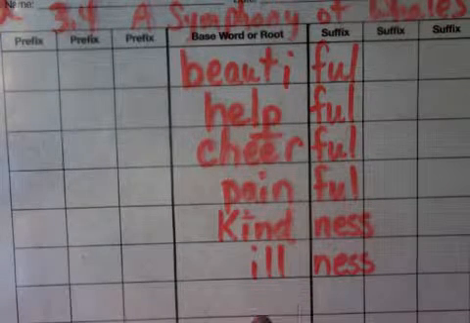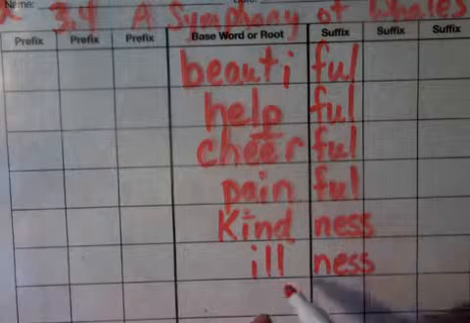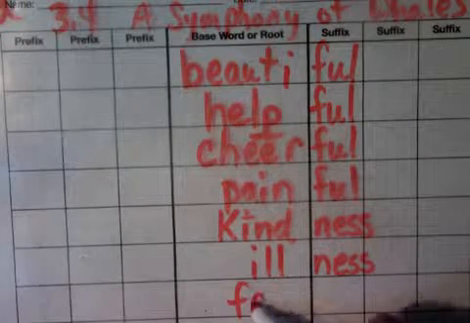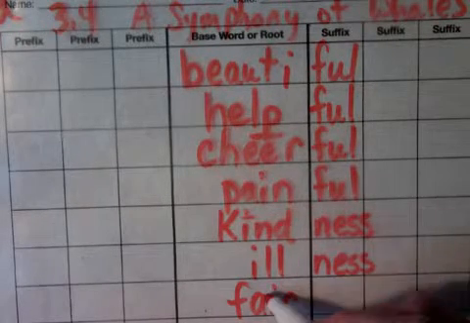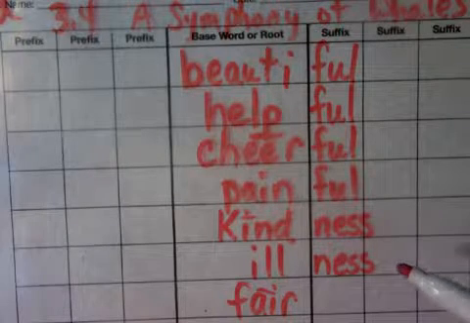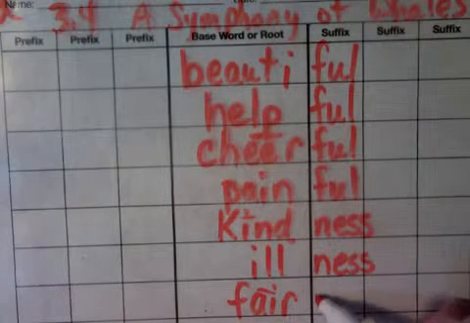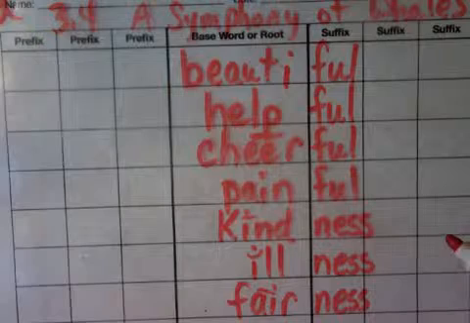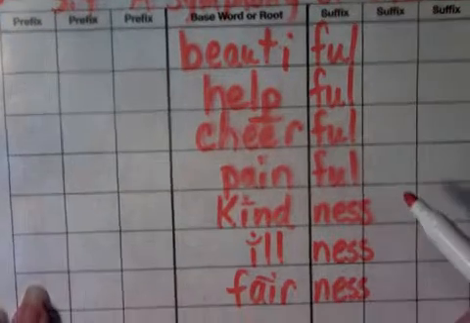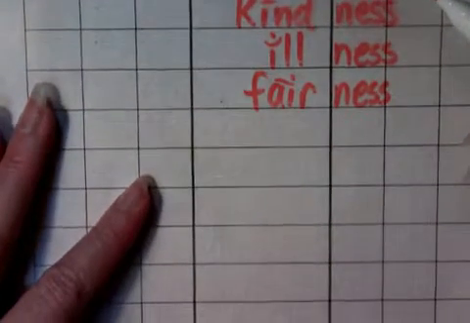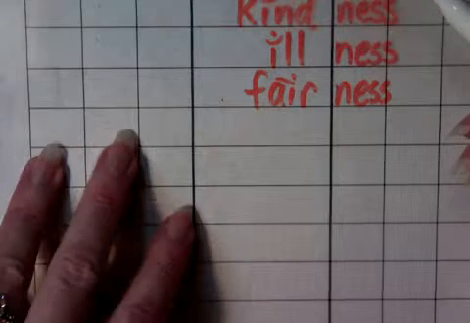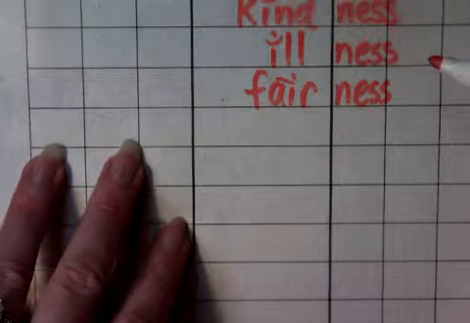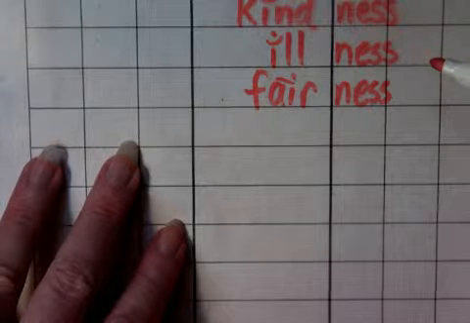Ness. The next word is fair. Fair, F-A-I-R, fair, and ness is the suffix. Fairness. Let me stop there for this half of the spelling, and then we'll get started with the second half.